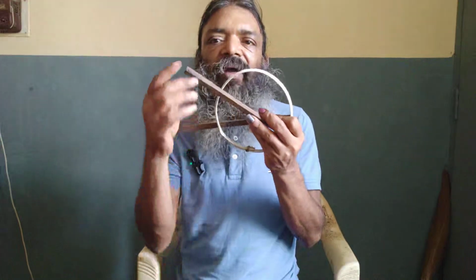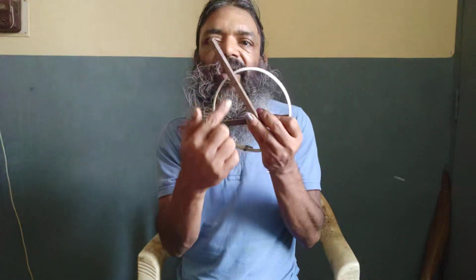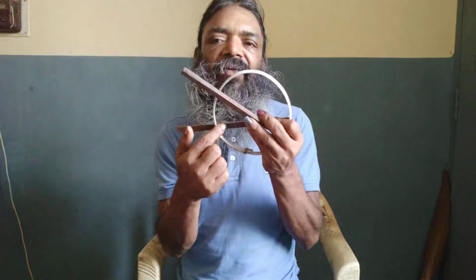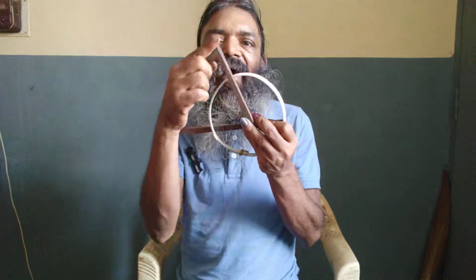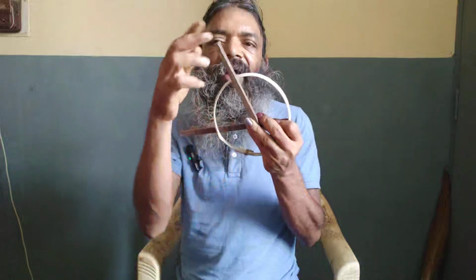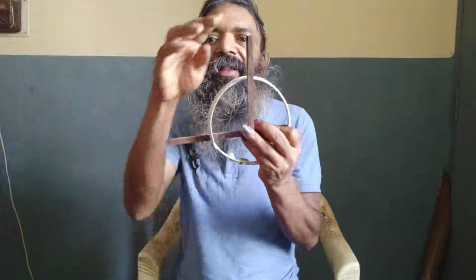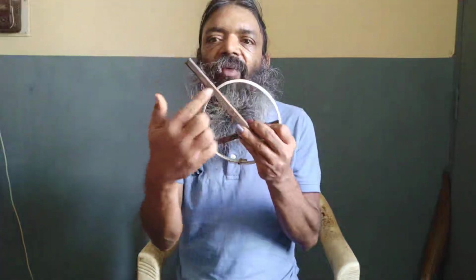Now I have two points. This arc position is x and this arc position is x plus delta x. Makes sense? If I talk about the y-axis, this arc position is y.